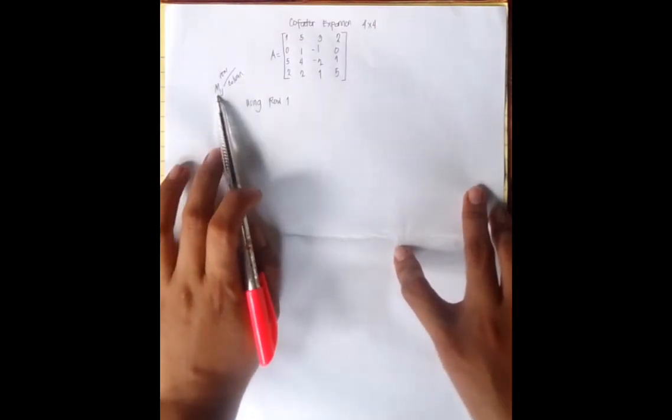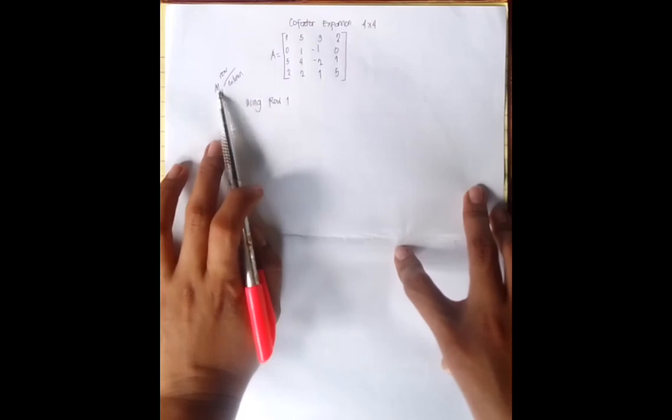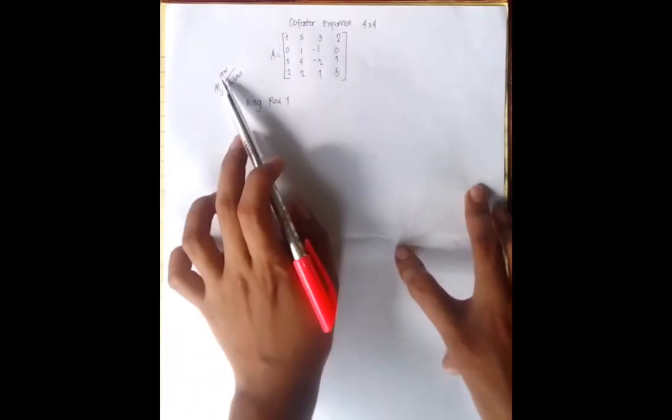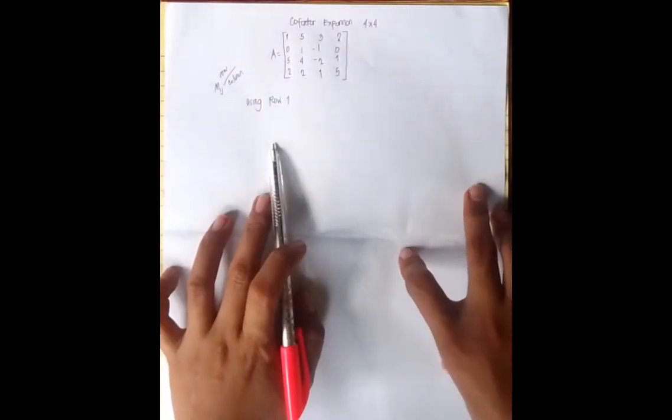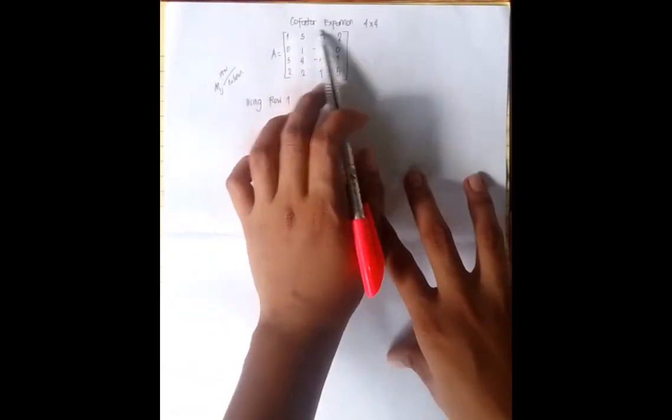So, given that Mij, our i represents the rows and j the columns. I will choose row 1 by simply deleting row 1 and column 1, then proceed to the basket method.